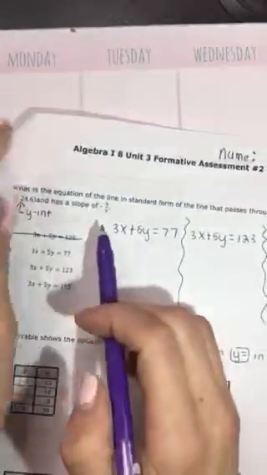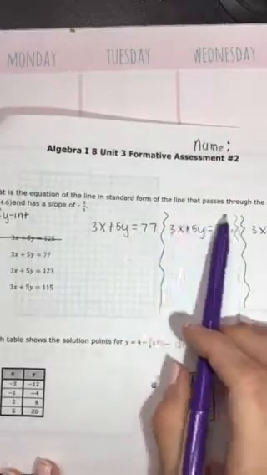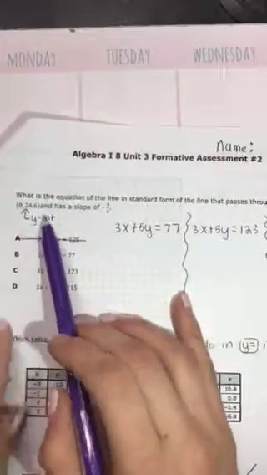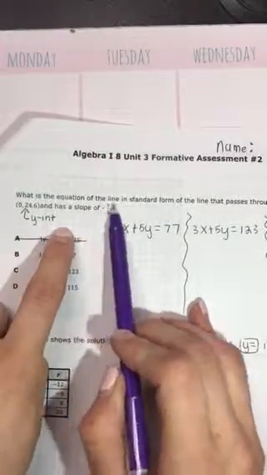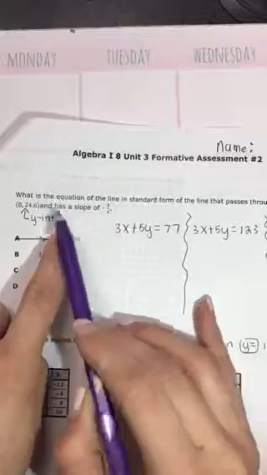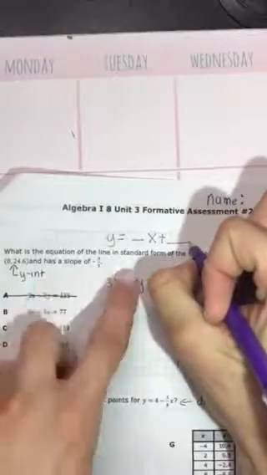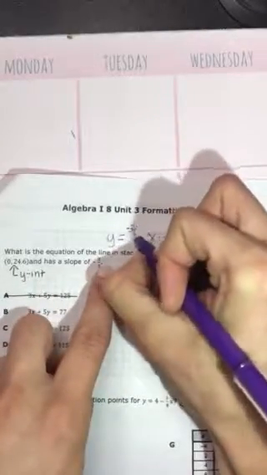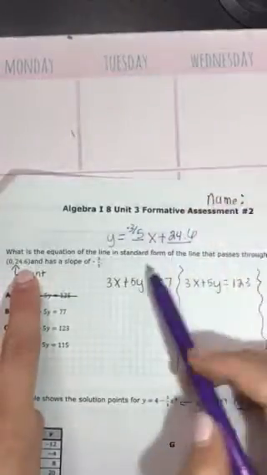Okay. All right, guys, on number 1, it says, what is the equation of the line in standard form of the line that passes through the point 0, 24.6? So this is your y-intercept, and it has a slope of -3/5. What you're going to have to do is find which equation has a slope of -3/5 and a y-intercept of 24.6.